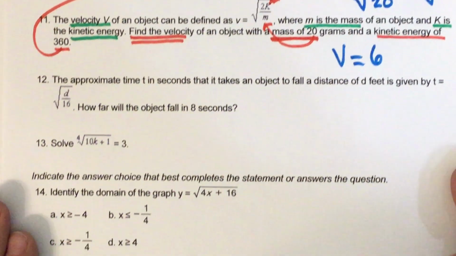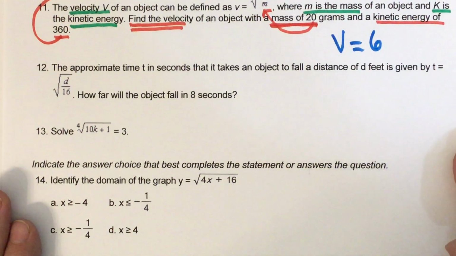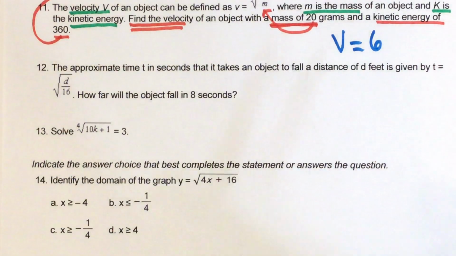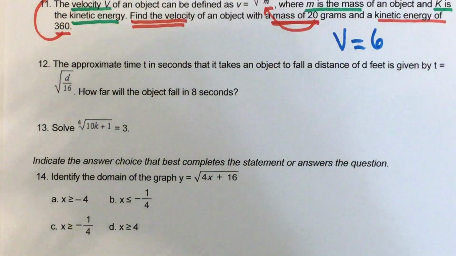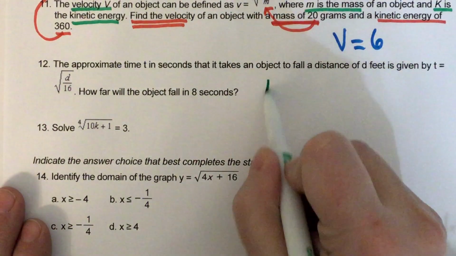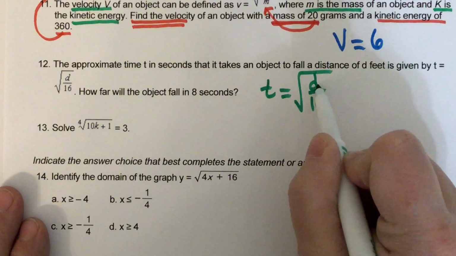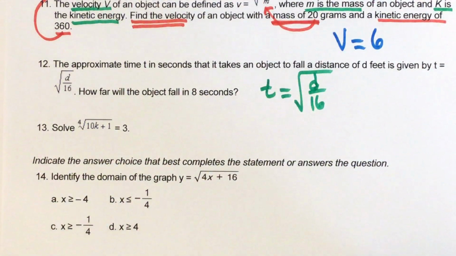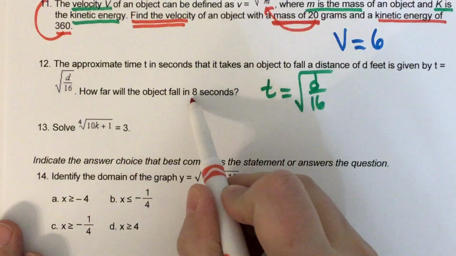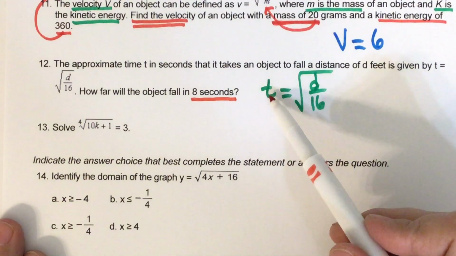Okay, next one. The approximate time t in seconds that it takes an object to fall a distance of d feet is given by t equals the square root of d over 16. Okay, I'm going to rewrite that equation so it's all in one line. T equals square root of d over 16. How far will the object fall in 8 seconds? Okay, 8 seconds. Do you think that that is time or distance?